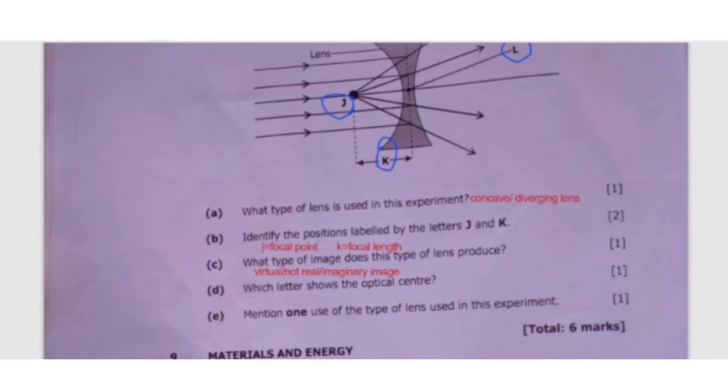Okay, so come to question D, which is which letter shows the optical center? So the optical center is this one here. This is the optical center. Okay, so this is the optical center. So the letter showing that is letter L. So that is letter L.